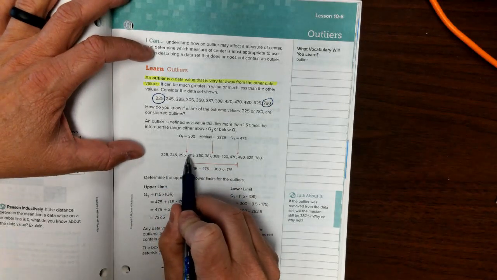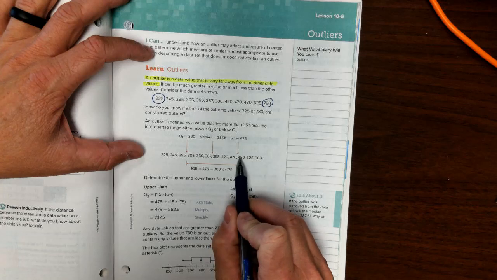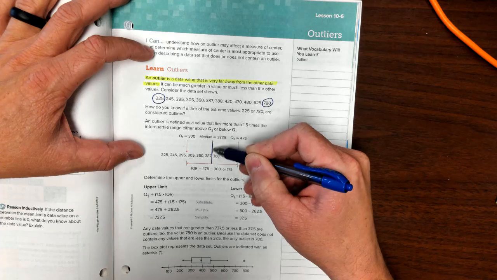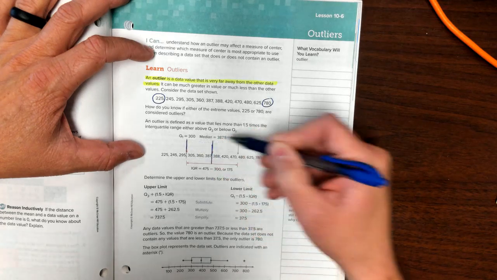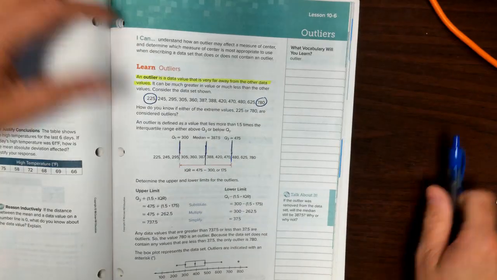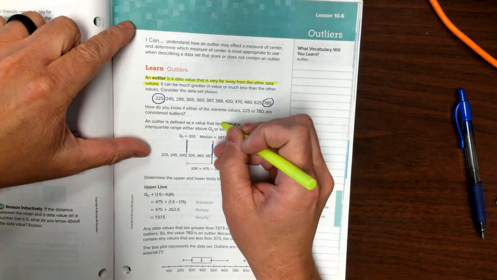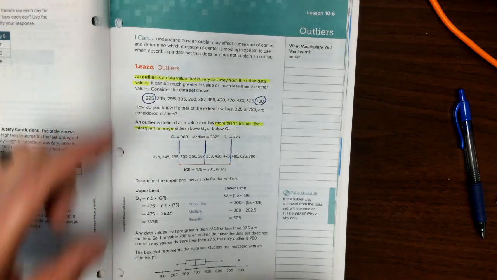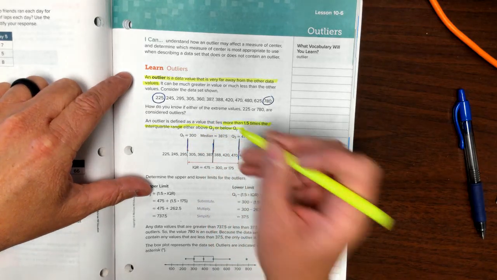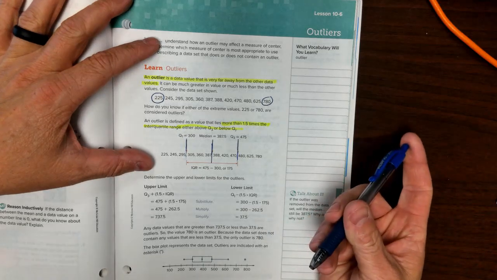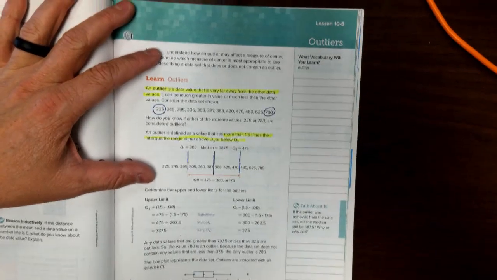Q1 is the middle of the lower half. Q3 is the middle of the upper half. In order to find those, you have to first find the median, so we find the middle, and then we find the middle of the upper half and the middle of the lower half. For a number to be considered an outlier, it has to be more than 1.5 times the interquartile range above Q3 or below Q1. So then we have to find the interquartile range of our data. I'm going to zoom this in just a little bit so you can see what we're doing here.